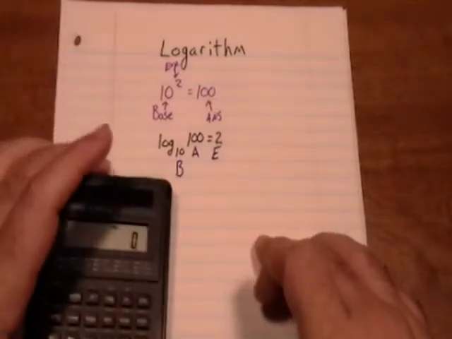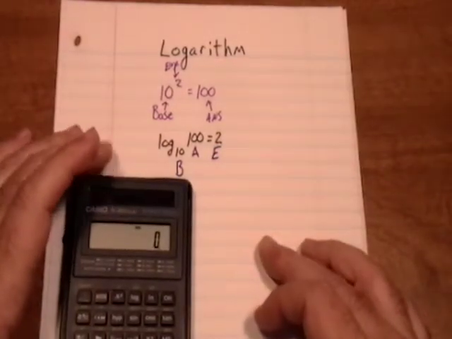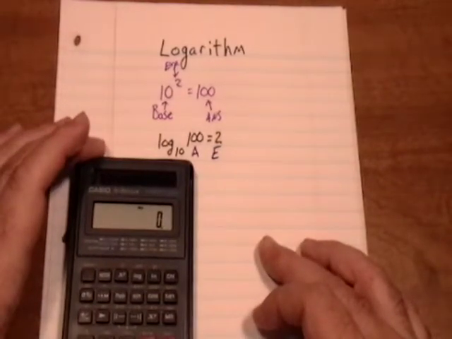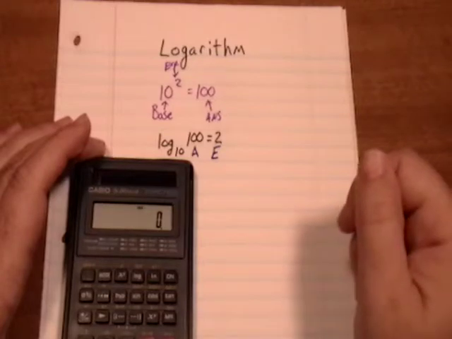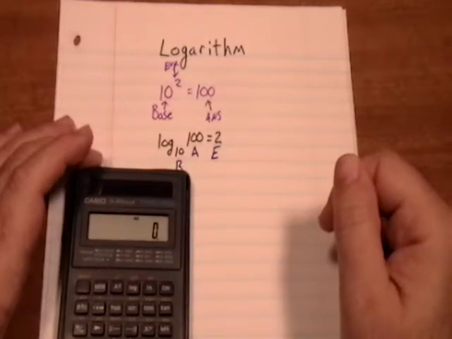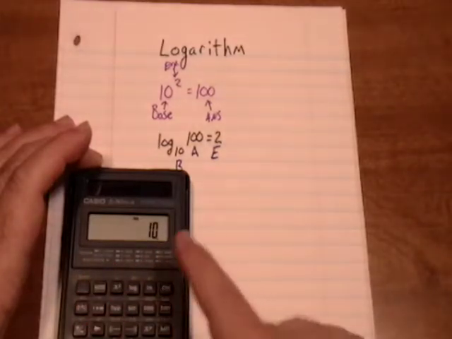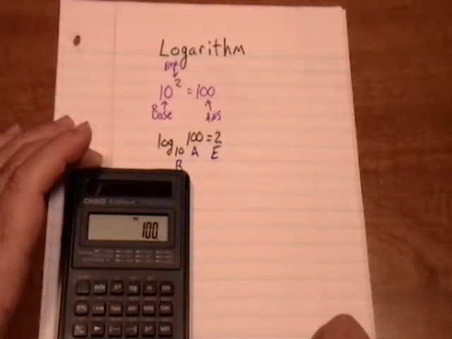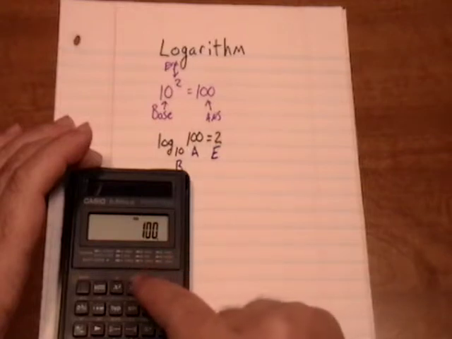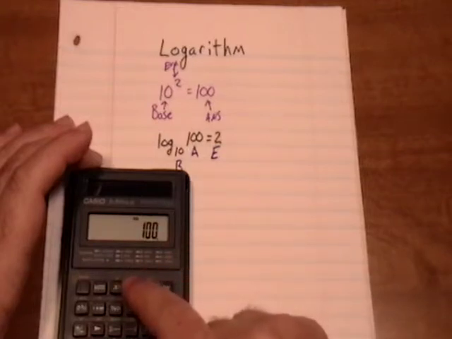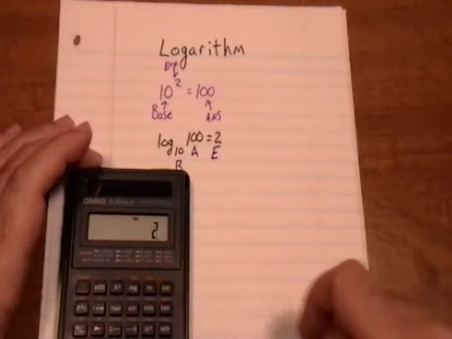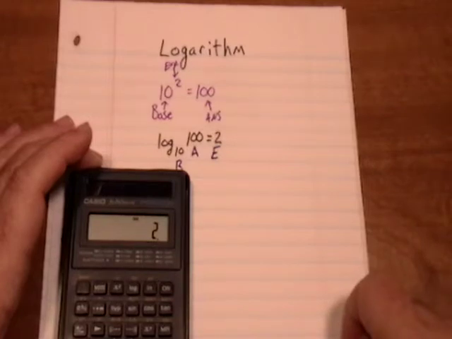Now, most calculators will have a button that says log. This log is common log, which is log base 10. And so if I were to take 10 and square it, I get 100. Now, if I want to take the logarithm of 100 in base 10, I get the answer of 2.